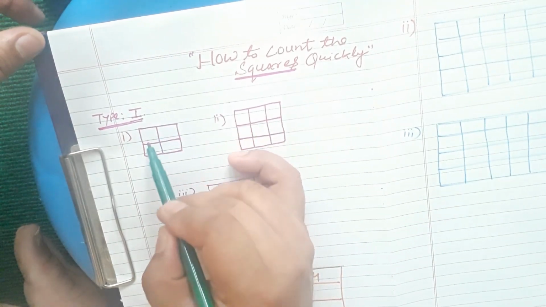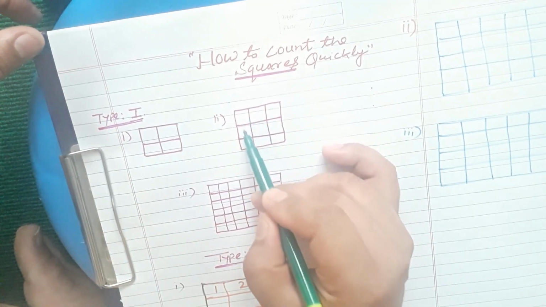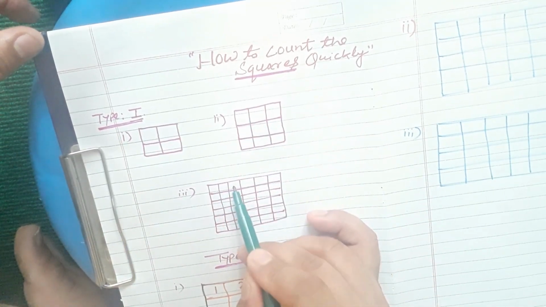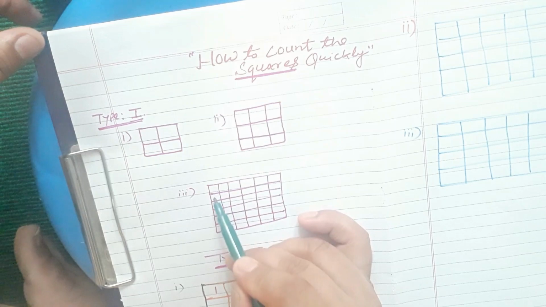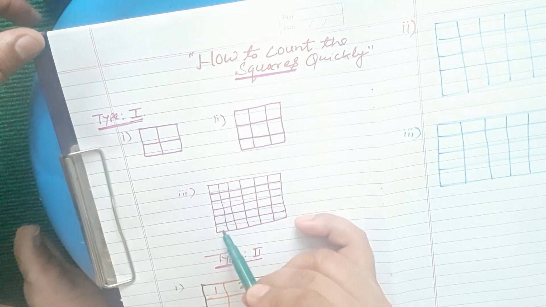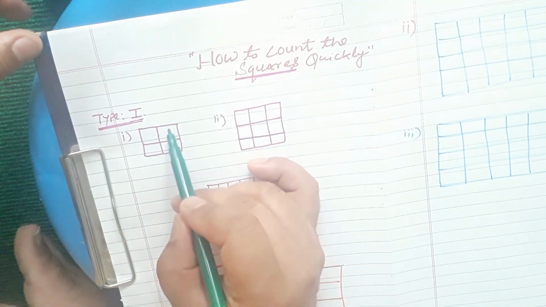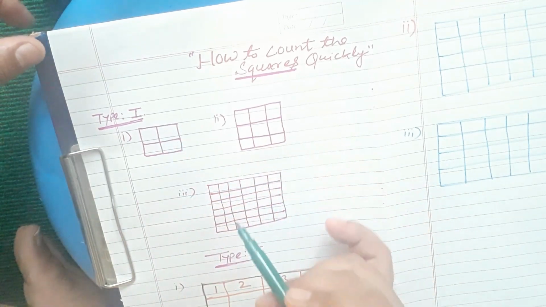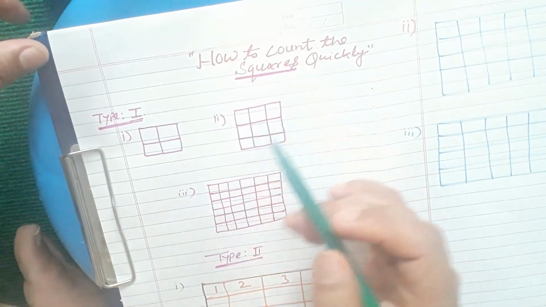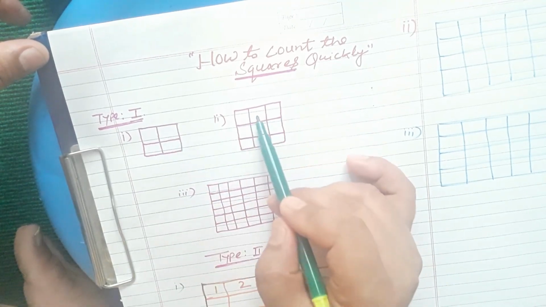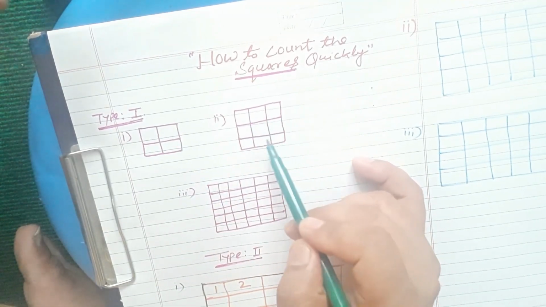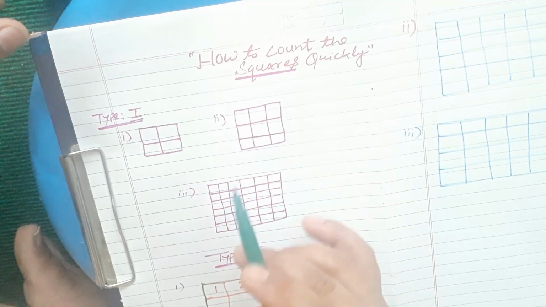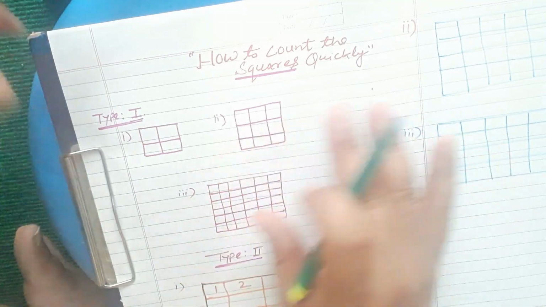Okay, 1 2, 1 2 3, 1 2 3 4 5 6, 1 2 3 4 5 6. We have the same, right? Rows equal to columns. You can see here, three columns are there, three rows are there. Number of rows and columns are equal.